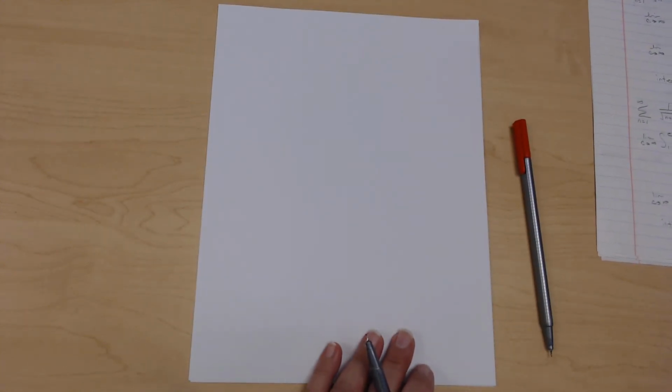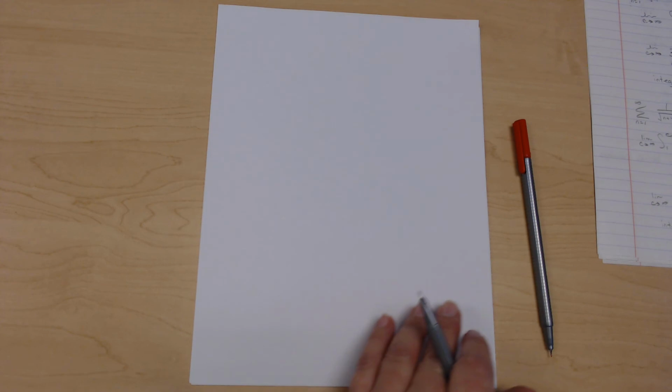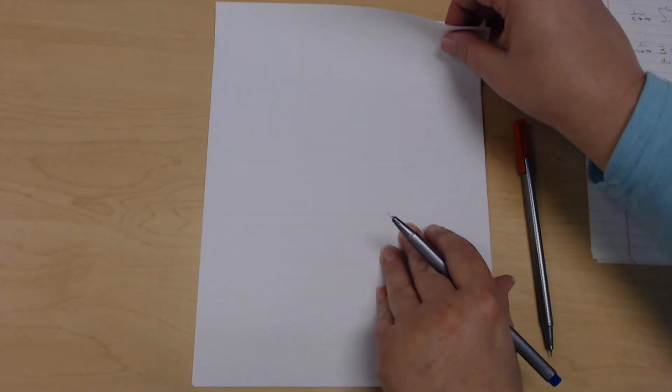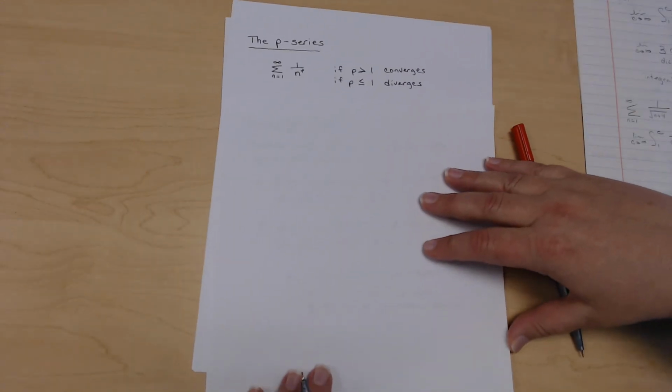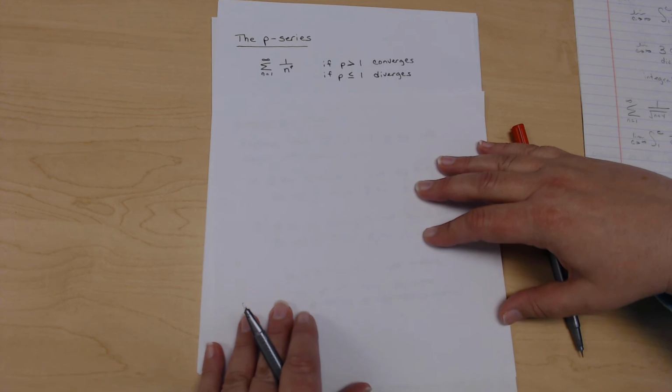Okay, now let's take a look at the P series. Cover up part of this for one second. How are we doing at time? Okay. Right, we could talk math all day long.